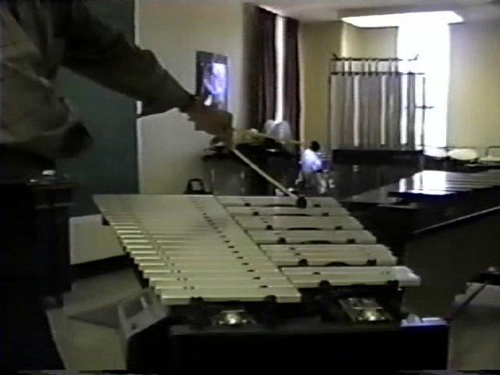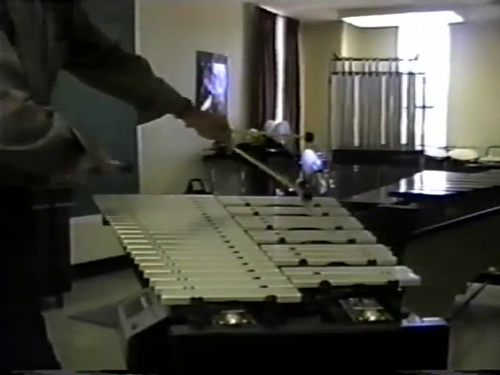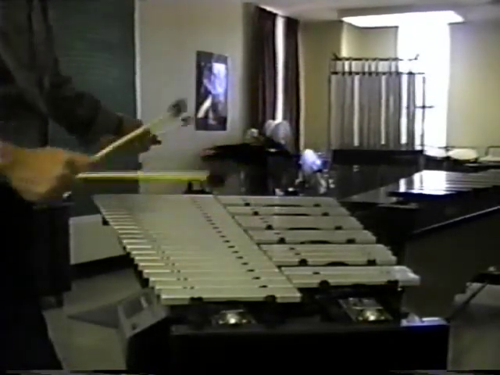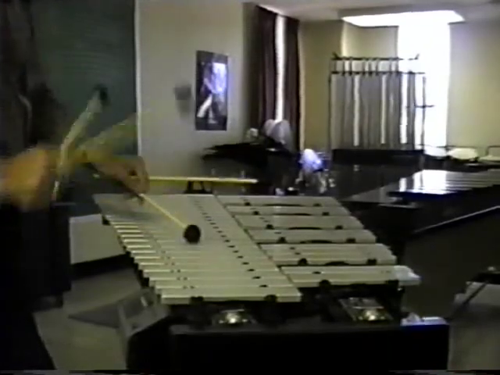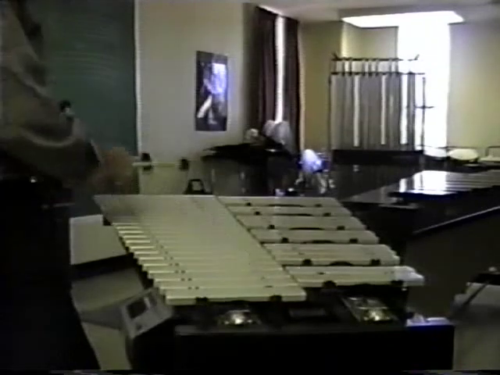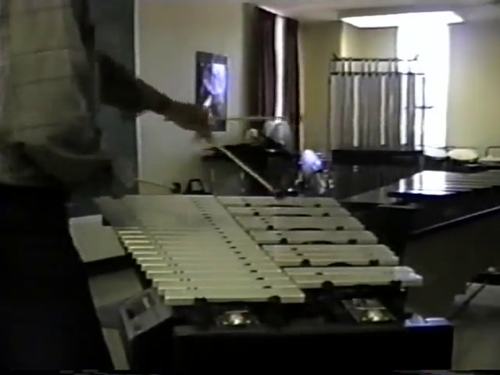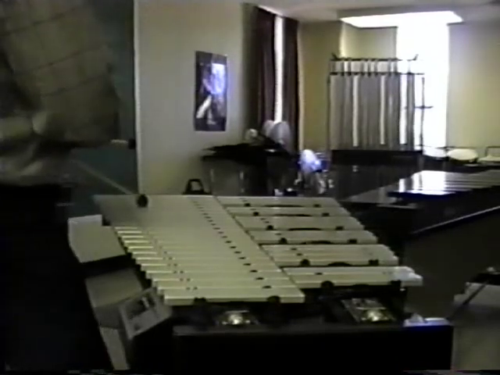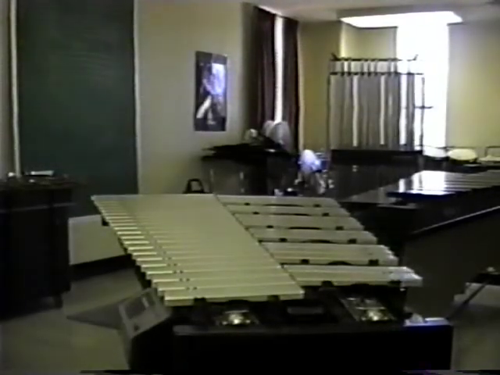Pedal's still down the whole time. I haven't lifted it up once. So I can start my notes and stop my notes anytime I want. So that's the way that works.